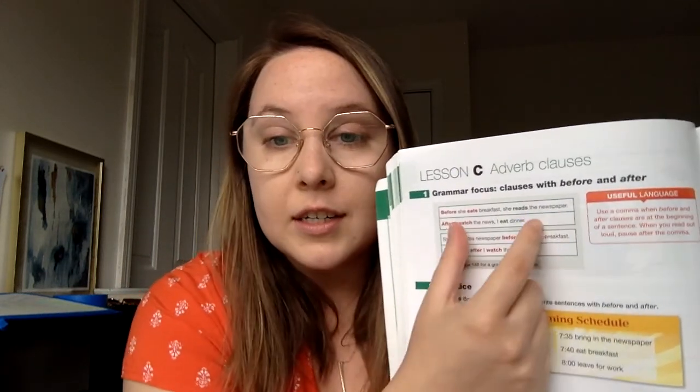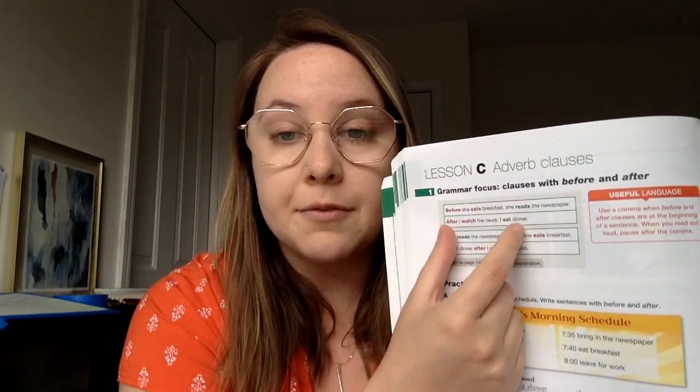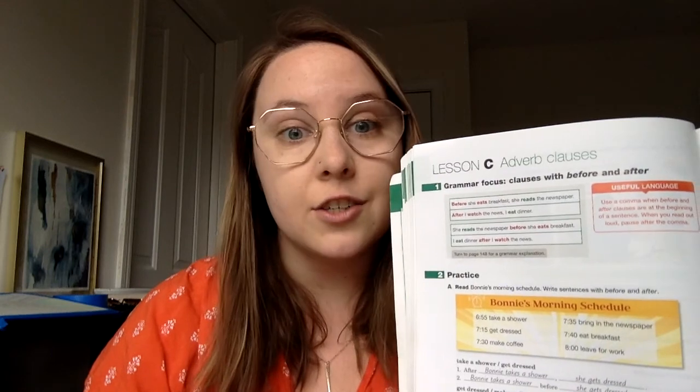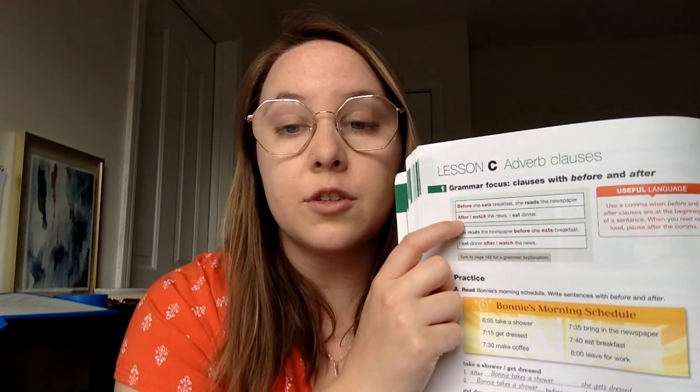Just like when clauses, these before and after clauses can come at the beginning or the end of a sentence. Either one is okay. It does not change the meaning. It just matters that you are connecting them to the correct clause or the correct event.